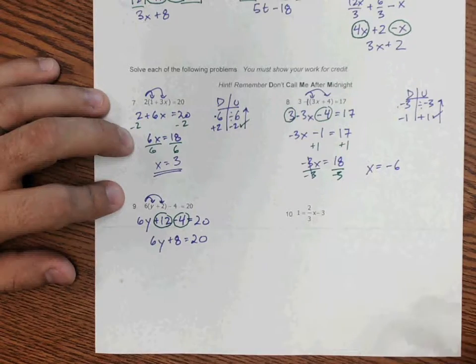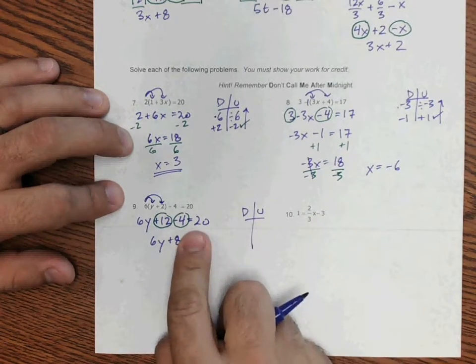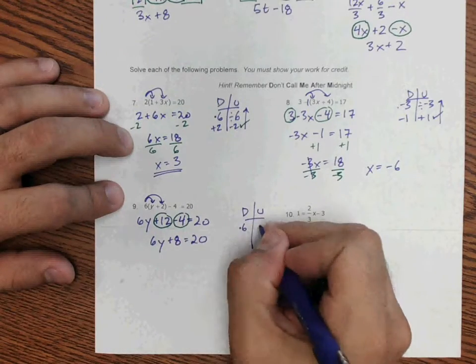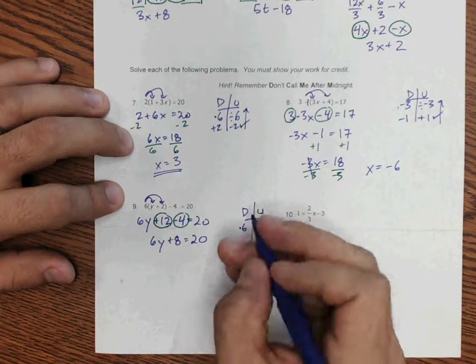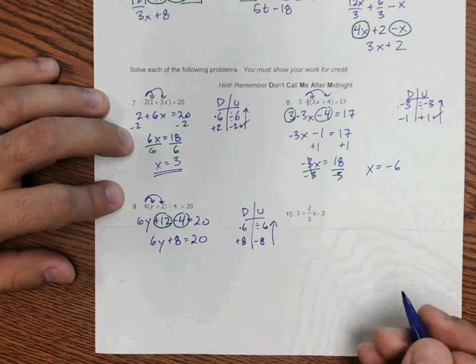Okay. I'm going to look at my do and undo. Go down PEMDAS. I see that we're multiplying times 6. So I'm going to divide by 6. And I also see that we are adding 8. So I'm going to subtract 8. Start from the bottom, go to the top.